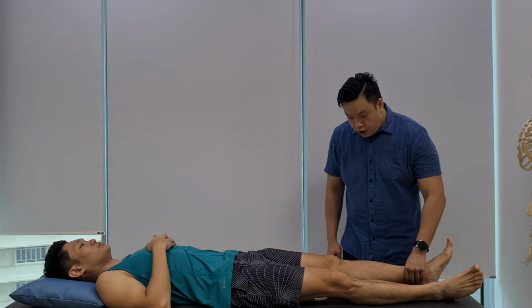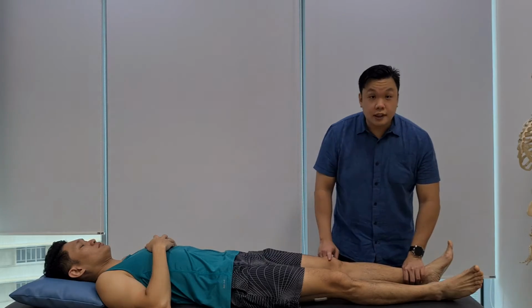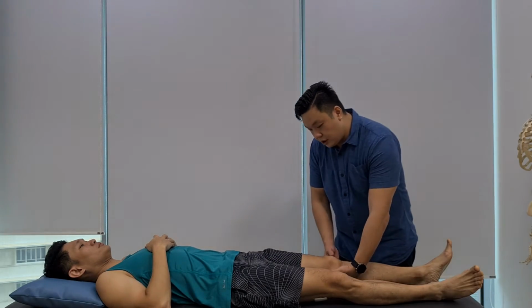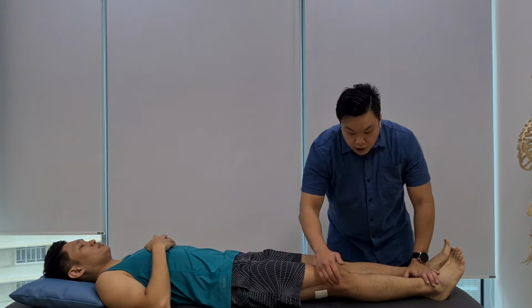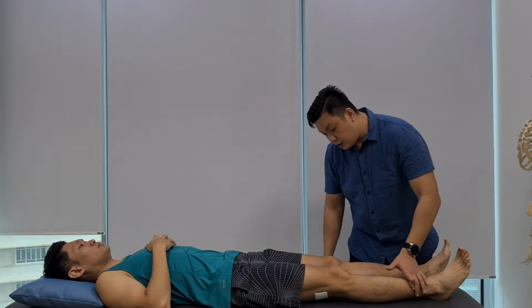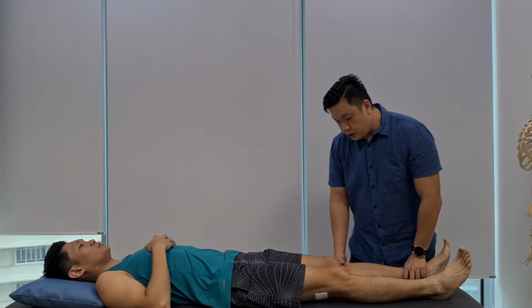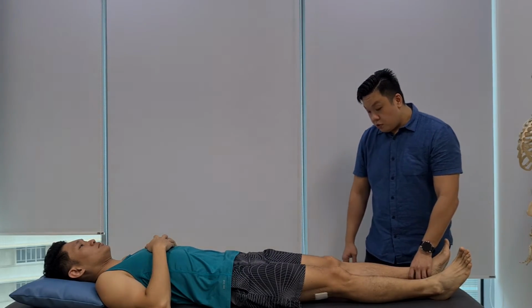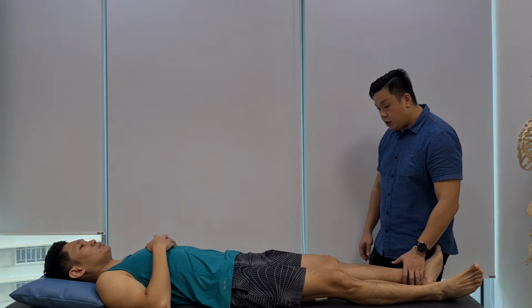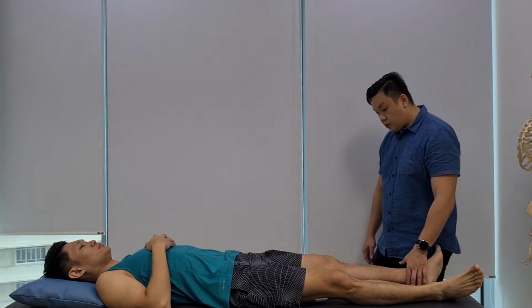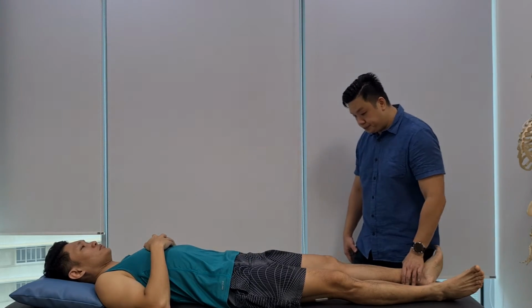And if we straighten the knee, I'm not sure whether the camera can see it, but he has a gap underneath the knee. So this shows us there could be some increased tension in the hamstrings. Okay, you can relax as much as you can. So what we'll be looking out for is also any obvious signs of swelling in the knee.